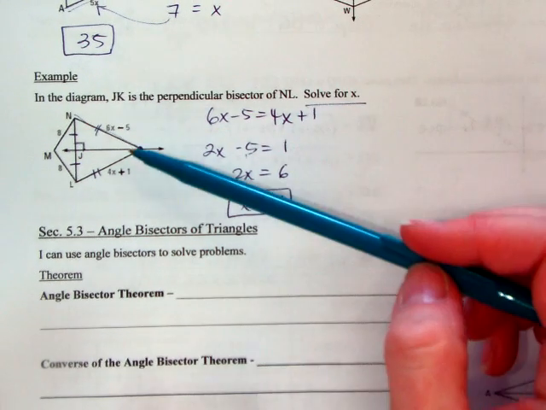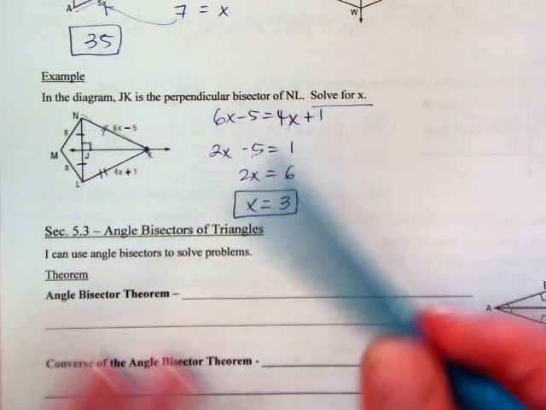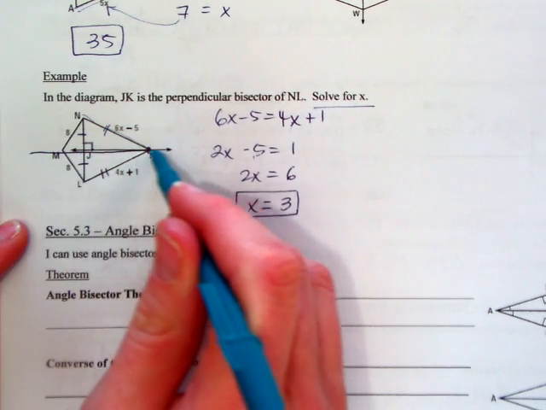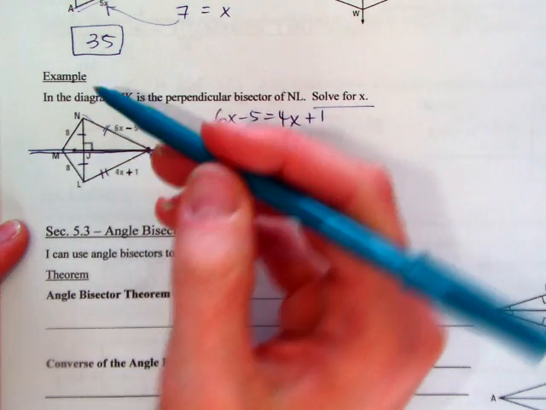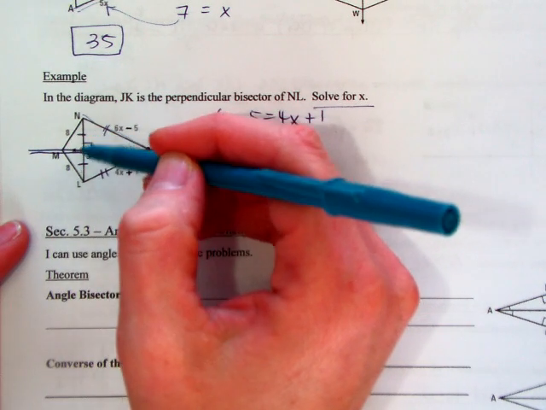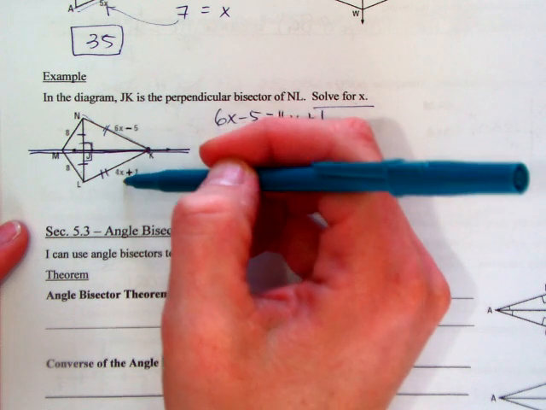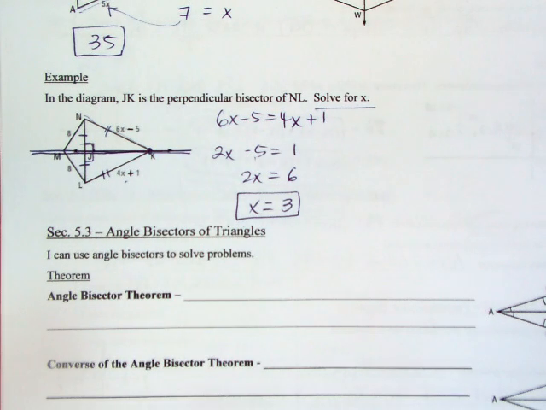The whole thing about bisectors is being able to set things equal. We're talking about a segment that goes right up the middle and kind of cuts everybody in half. These two are equal. The 90s are there. These two guys are equal. So it creates a lot of equal parts when you have a perpendicular bisector.